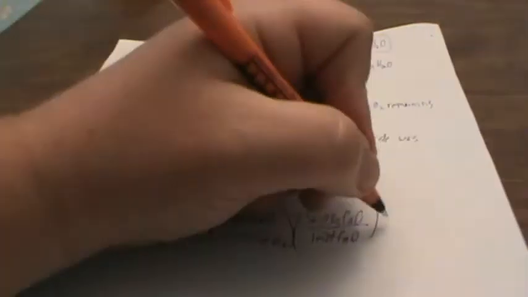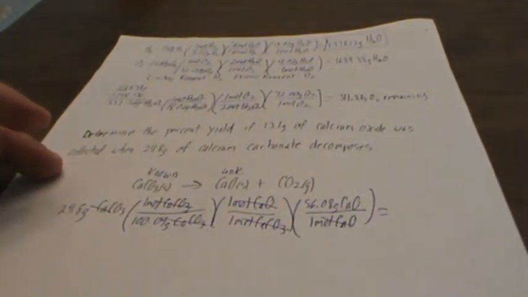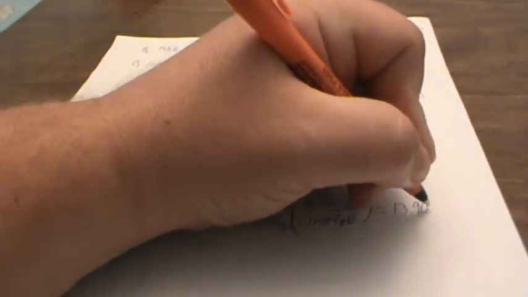Alright, so now if we take 24.8 times 56.08, that's all divided by 100.09, come up with 13.90 grams.